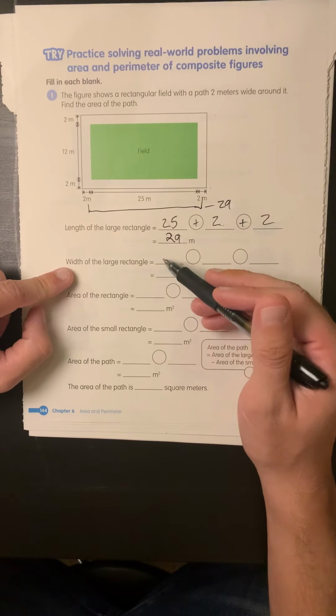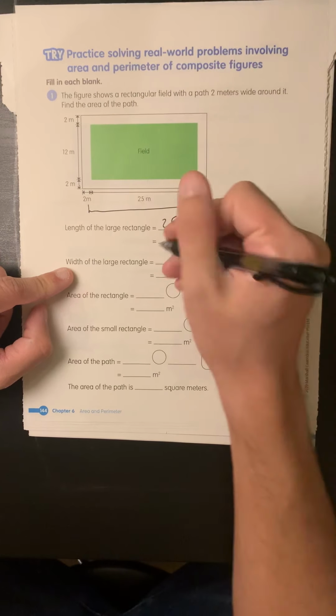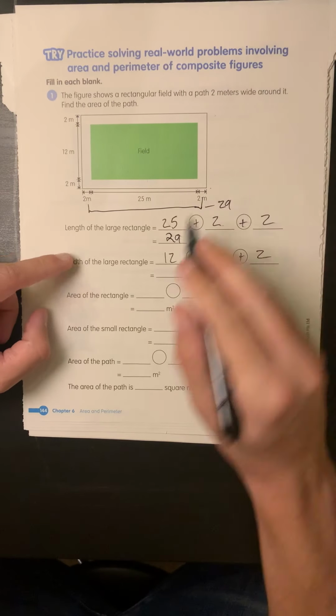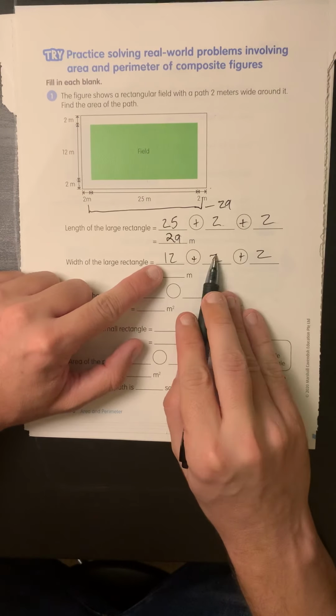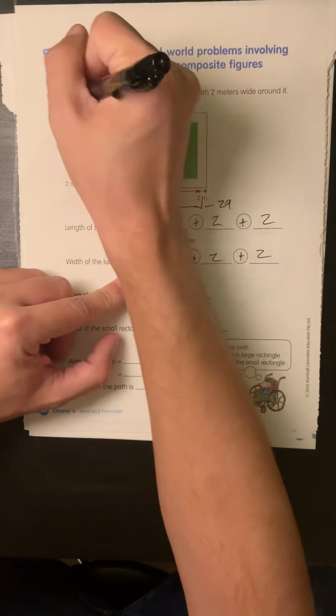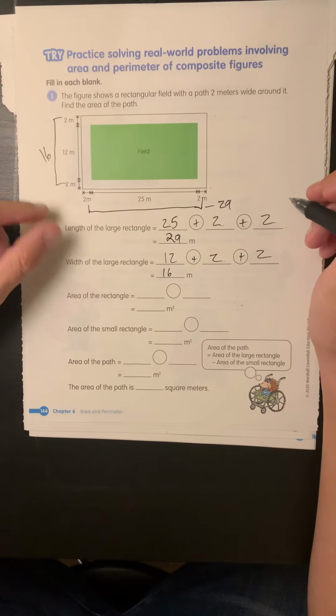Next, I need to do the same thing for the width with a 12-meter width plus 2 and 2. So 12 plus 2 plus 2. Okay? 12 plus 2 is 14. 14 plus 2 is 16. So the total width is 16 meters.